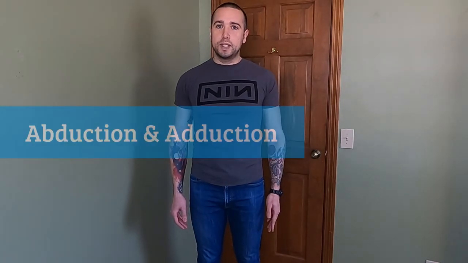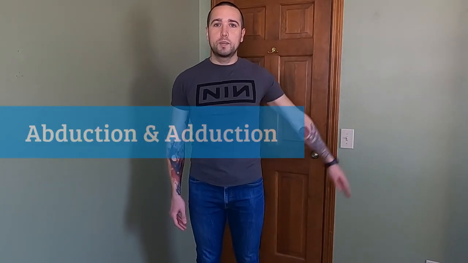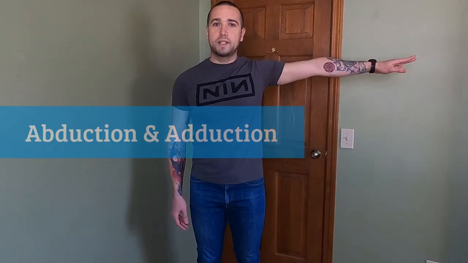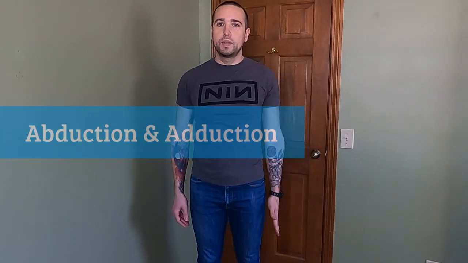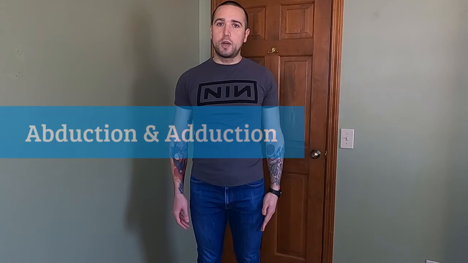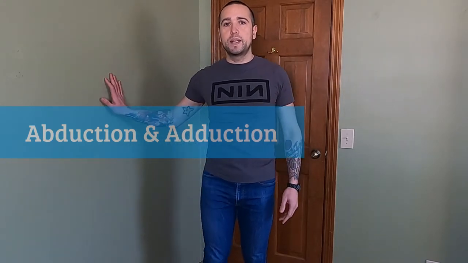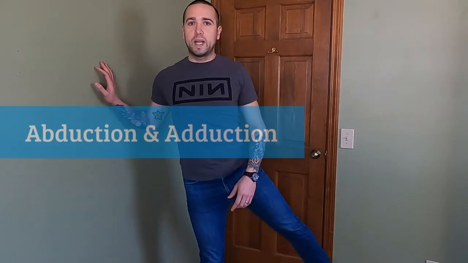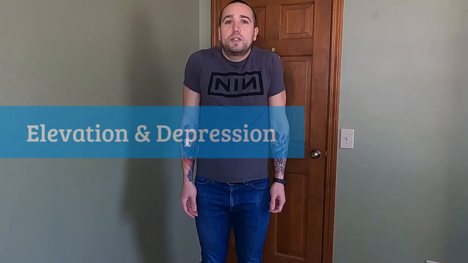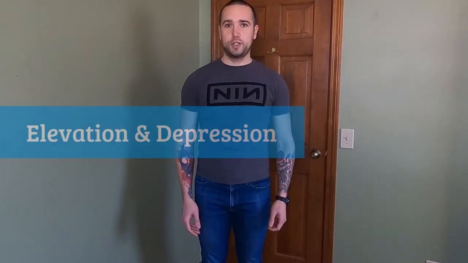Next are two terms that describe movement of the limbs, either toward or away from the body. Abduction is to move away from the body, while adduction is to move toward the body. You can do that with your arm, abduction, adduction, or with the leg, abduction or adduction. Next are two motions that are generally just seen with the shoulders, elevation and depression.